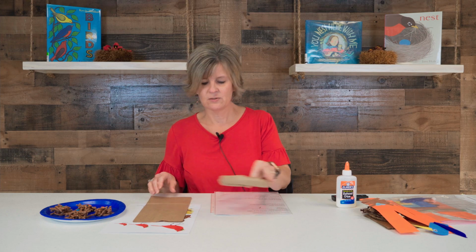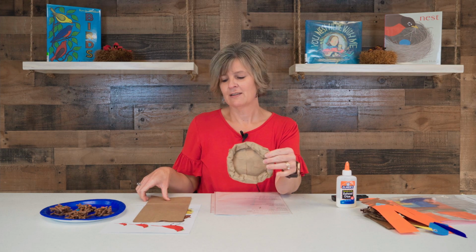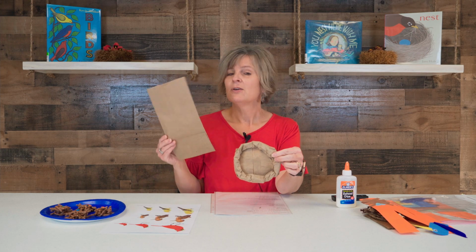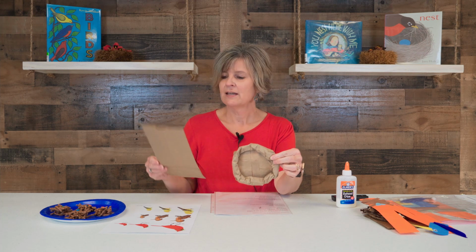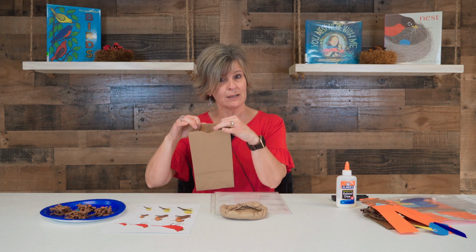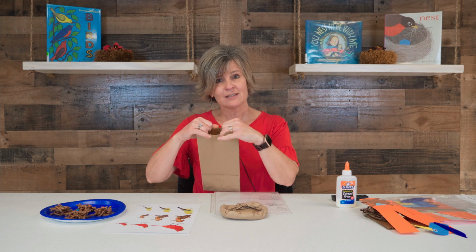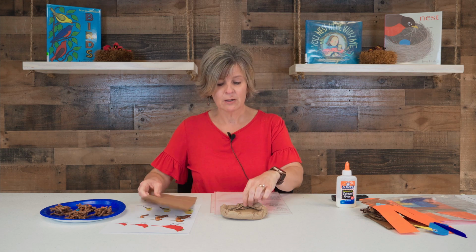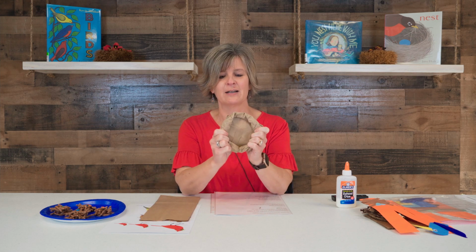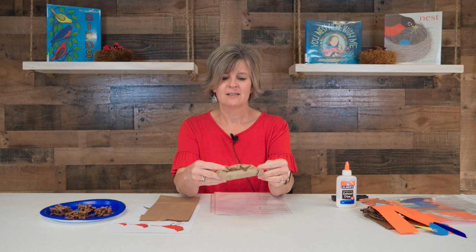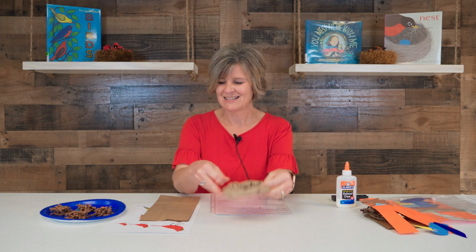Okay, this next one is kind of fun. Well, I think they're all fun, but I gave you a paper lunch bag like this, and you're going to start at the top, open it up, curl it down and crunch as you go. Keep going until you get all the way to the bottom, and you'll get something that looks like this. It's like a little nest.